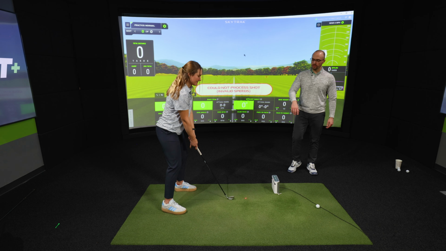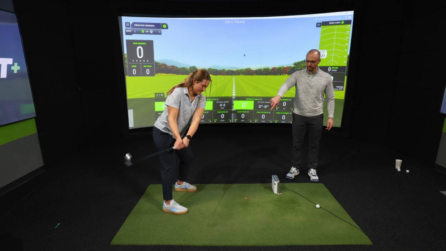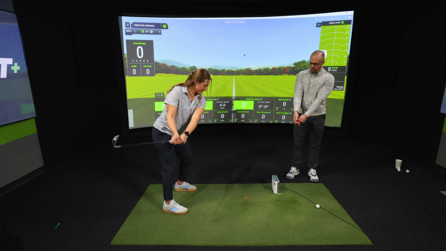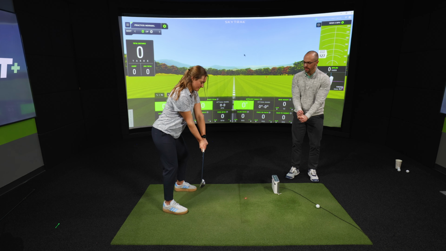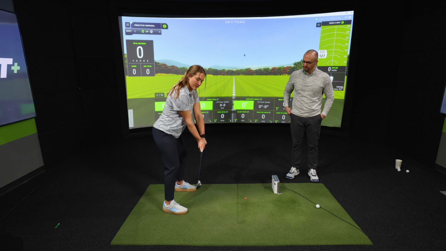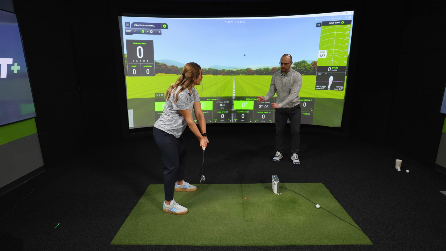Yeah. Now, what I want you to do is take the club to parallel on the backswing. Okay. But I want you to do that by utilizing as much radial as you possibly can. There you go. Just like that. Fantastic.